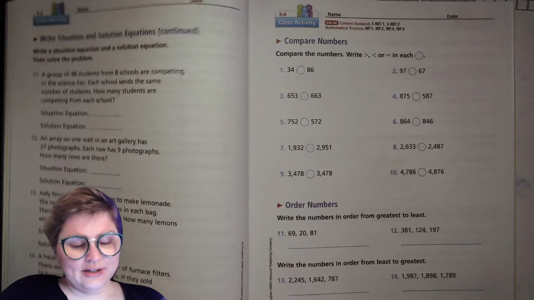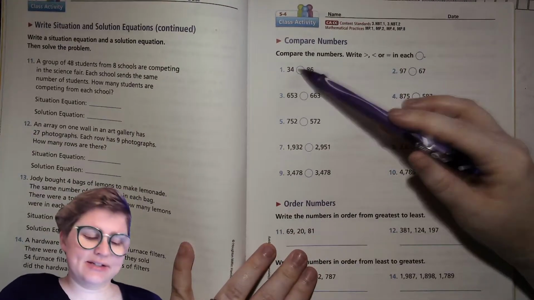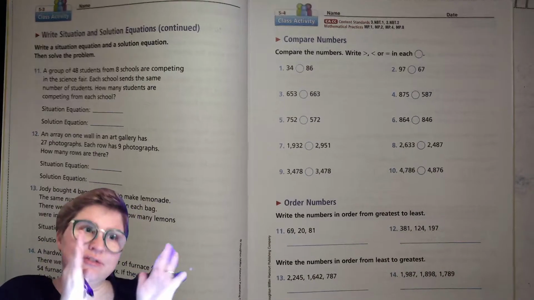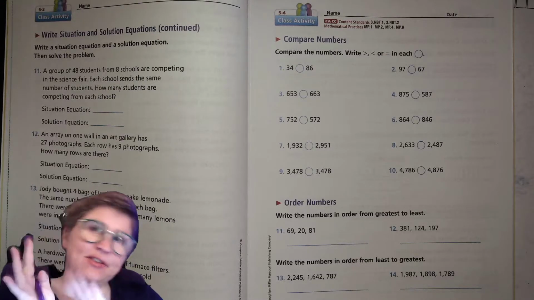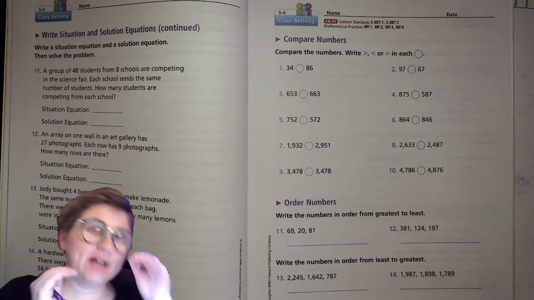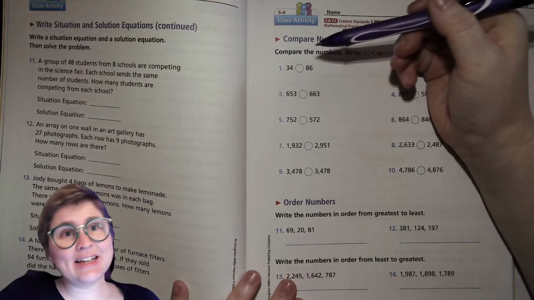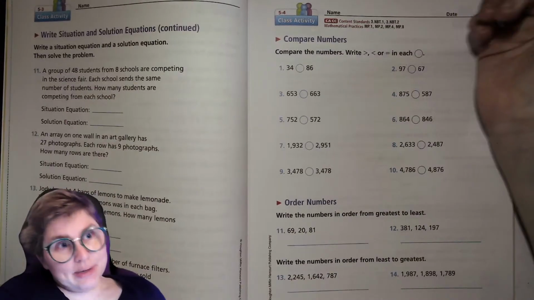So let's jump in. First, when you're comparing numbers, you have to look at the largest place value first, and then if those are the same, you move to the next largest place value and then the next largest place value. Whichever one has the highest digit in the largest place value, that's the bigger one, right?